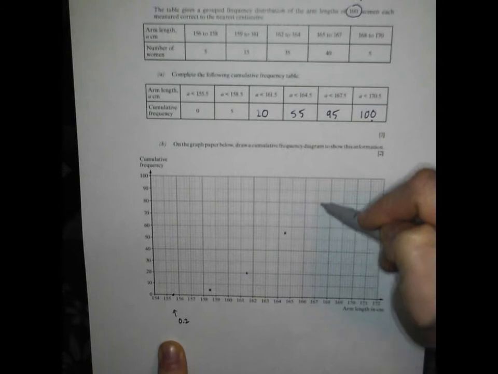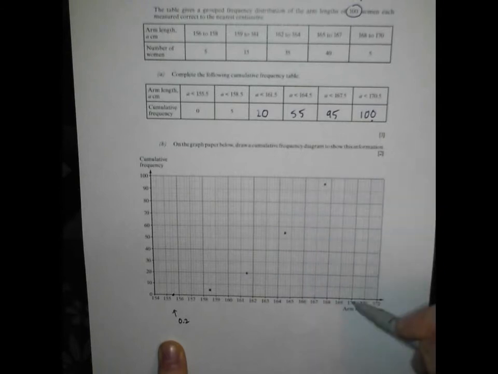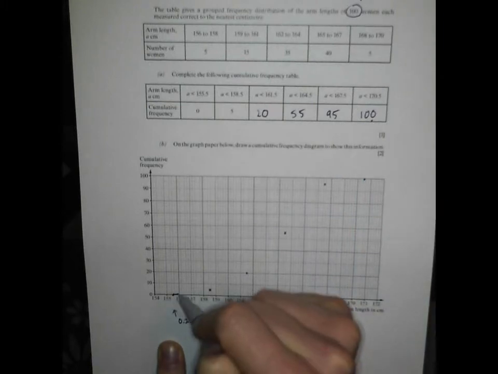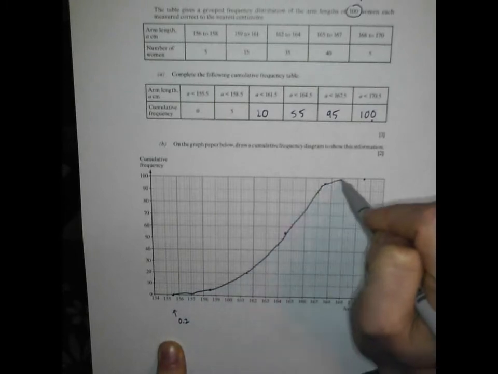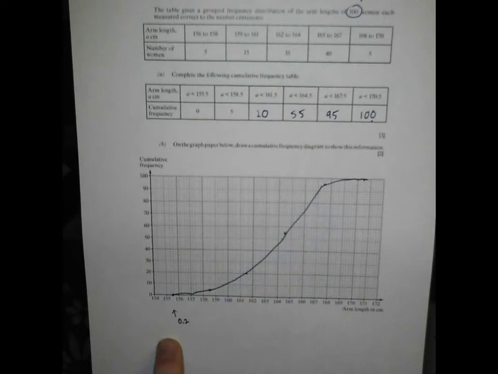167.5 has got a cumulative frequency of 95. And 170.5 has got a cumulative frequency of 100. Let's try and join those up in a smooth curve. I got lucky in my first one. That's not too bad. I've certainly drawn worse than that in the past, so there we go.